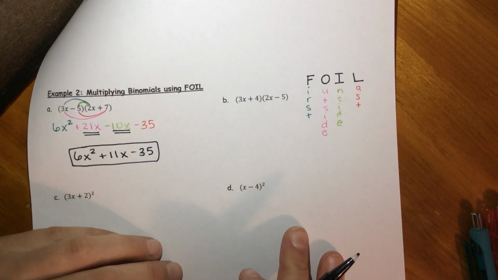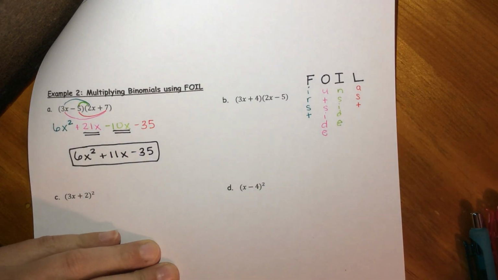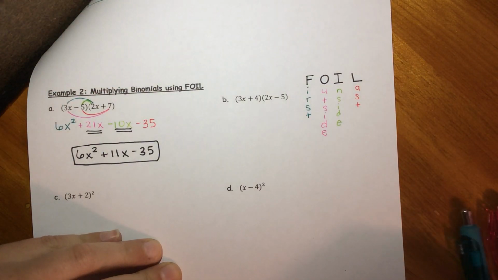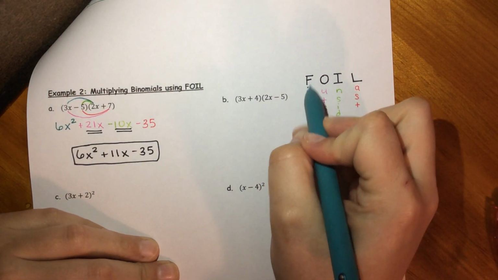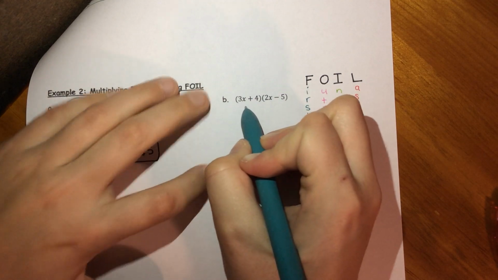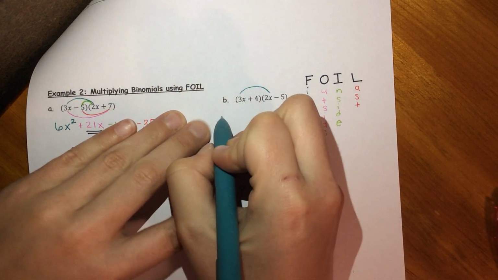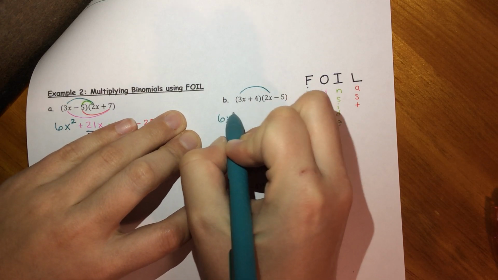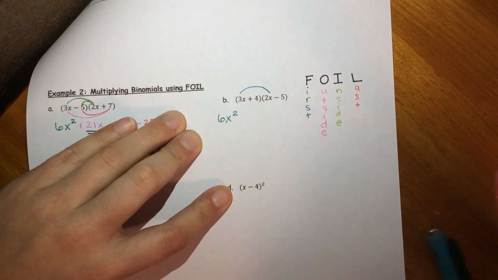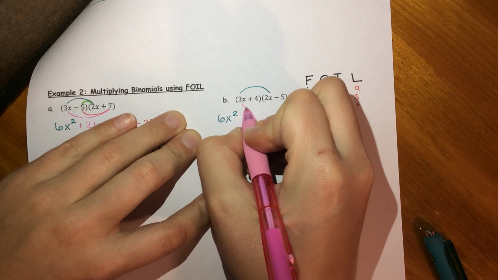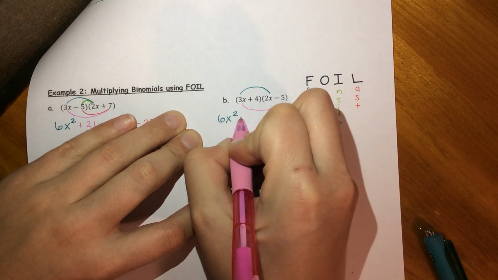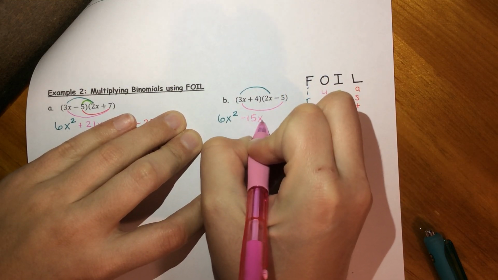Okay? So let's do it again. Let's do another example. All right, so first, outside, inside, last. So multiply the first terms together. So 3x times 2x gives us 6x squared. Multiply the outside terms. So 3x times negative 5, negative 15x.